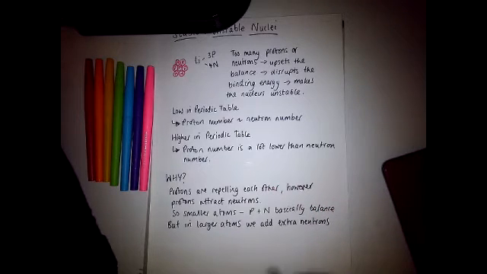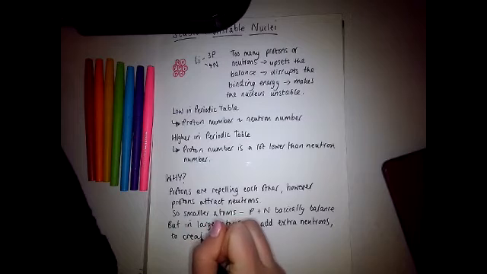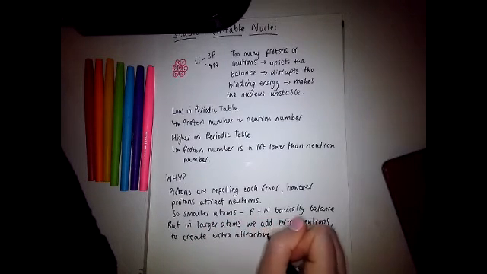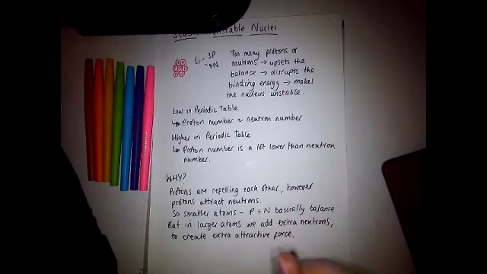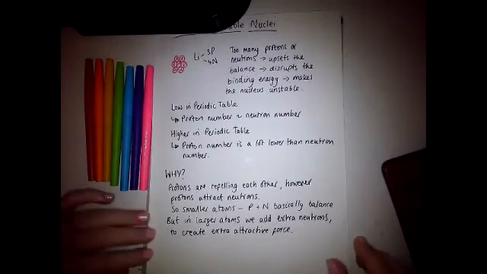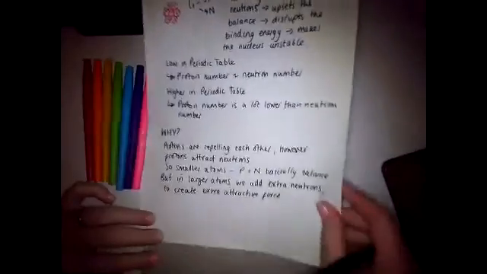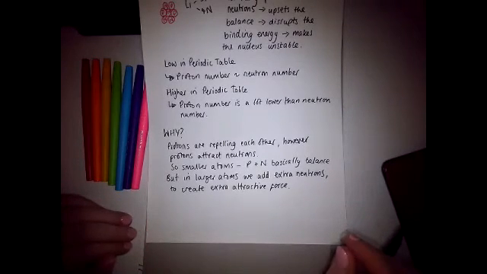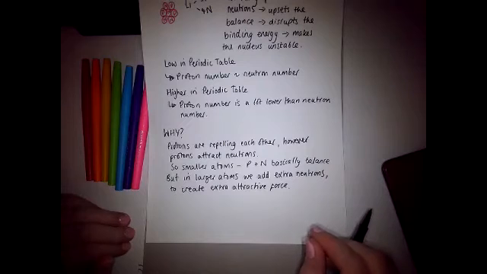Okay, we add extra neutrons, which don't repel, but they do create an extra attractive force. So basically, by putting in more neutrons, we make sure that those protons stay nice and tightly packed together. All right. So the problem is, the greater the amount of neutrons that we start to add, the more unstable the atom starts to become. So eventually, the nucleus just becomes too big, and the bigger it is, the more unstable it is.